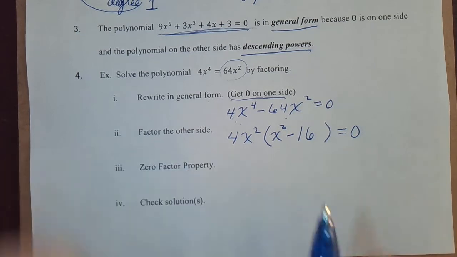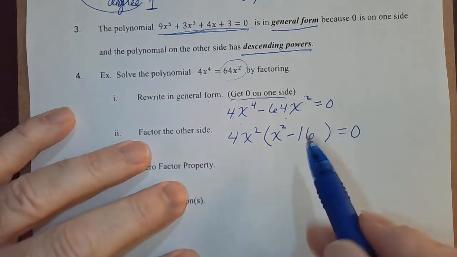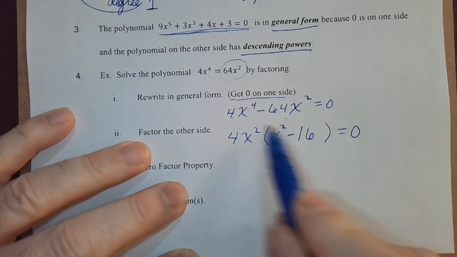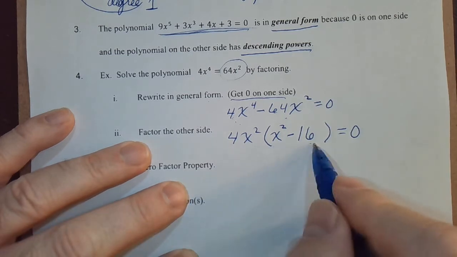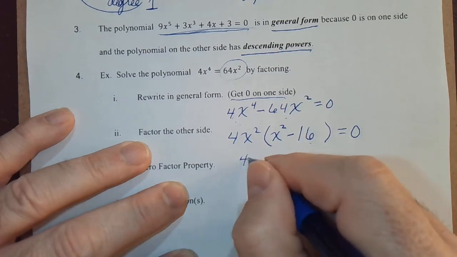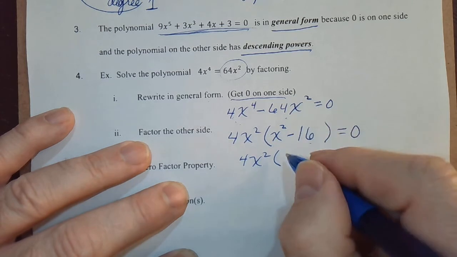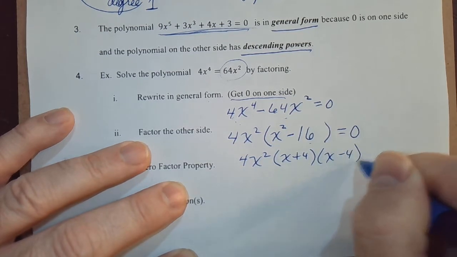Well, we're not done factoring, but we pulled out the greatest common factor. We could use the distributive property and go from this to this. All right, one more thing. We've got the difference of two perfect squares here. So we'd have 4x squared, let's see, that'd be x plus 4, x minus 4.